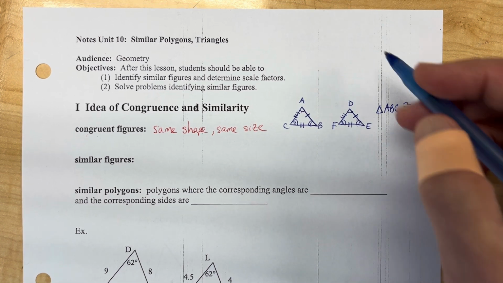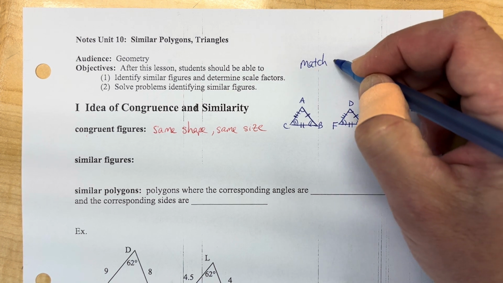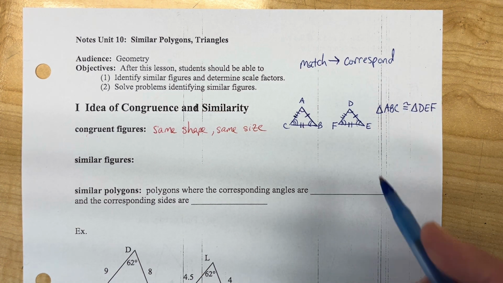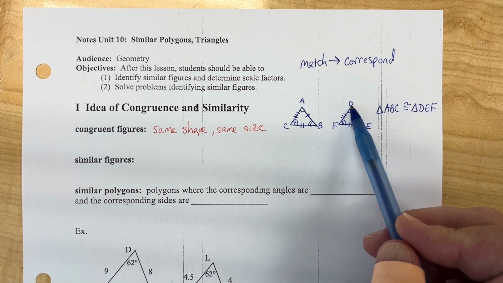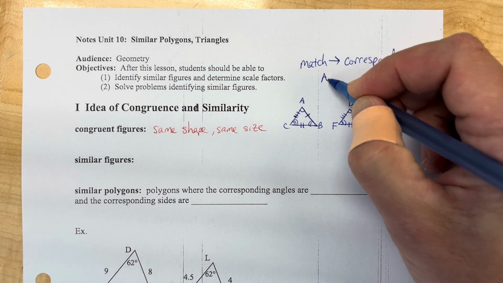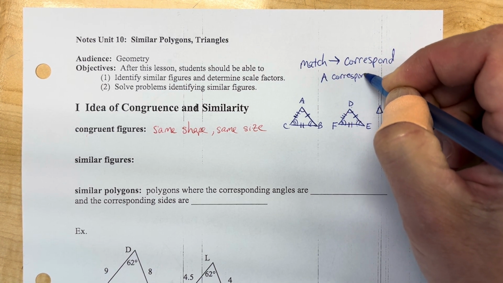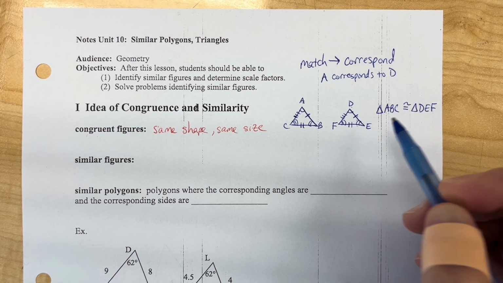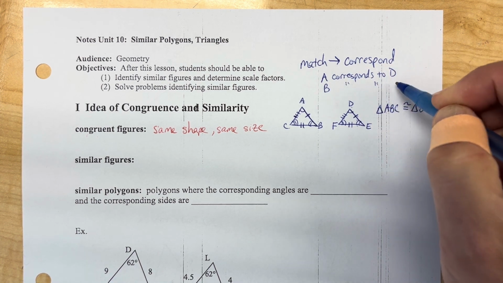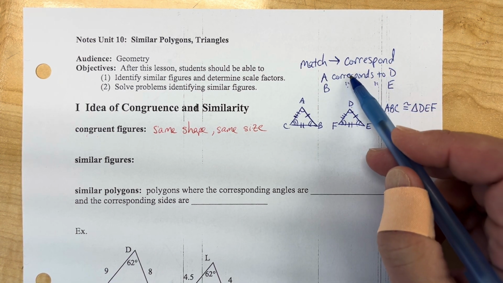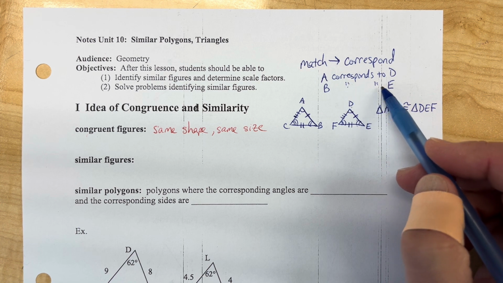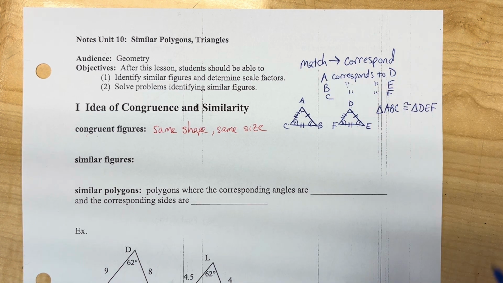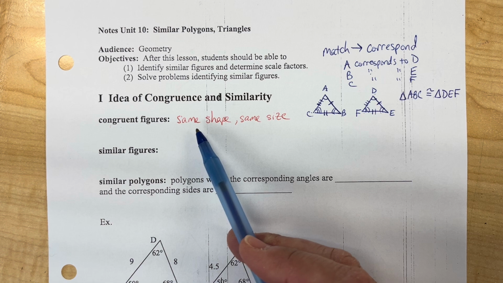The word we're also going to use to say that they match up is they correspond to each other. So A corresponds to D. We could say point A corresponds to point D, and then B corresponds to E, and then point C corresponds to F. Now that is for congruence.